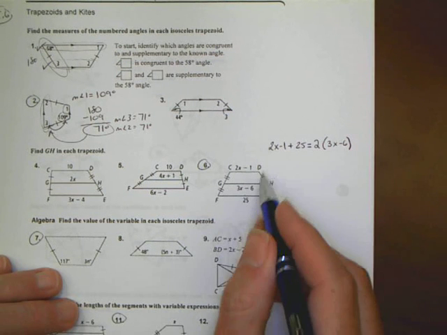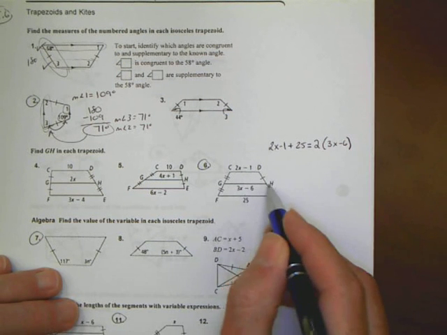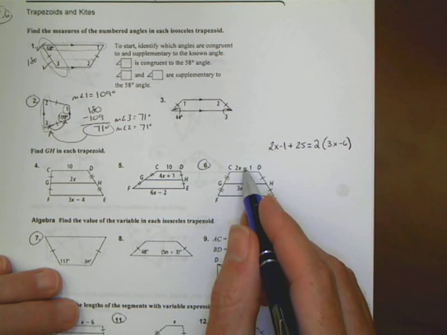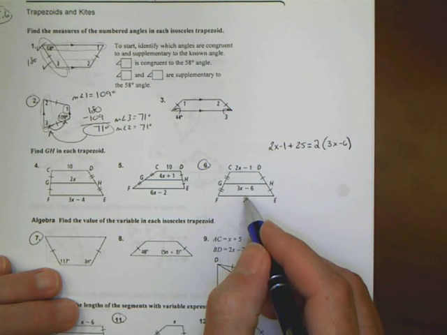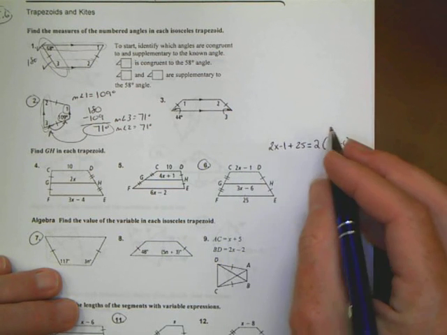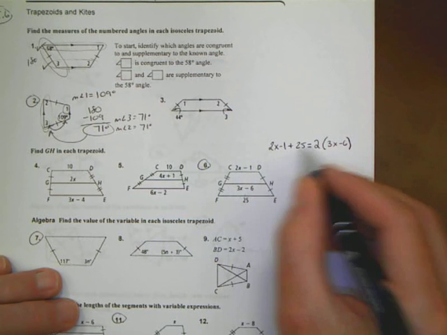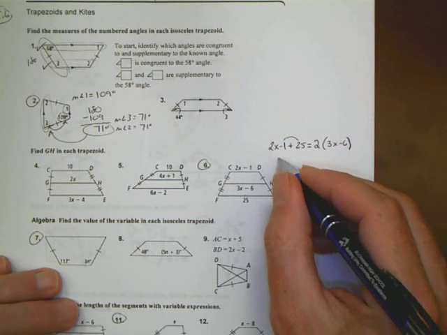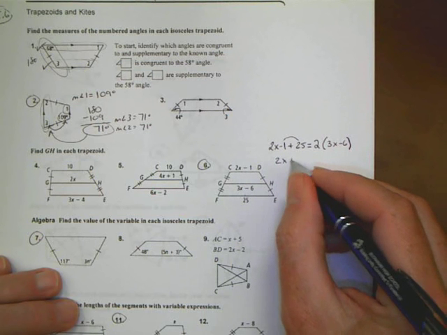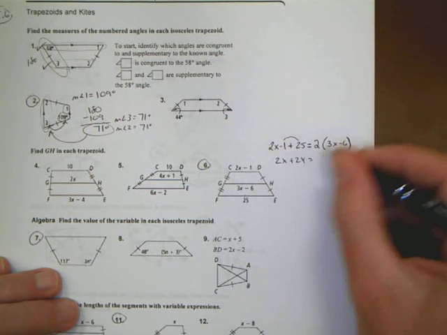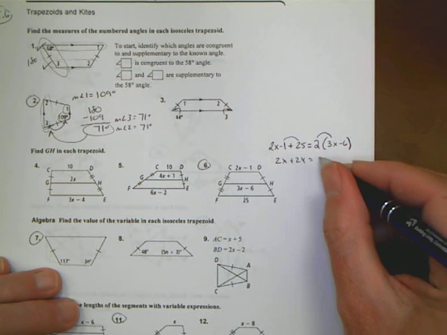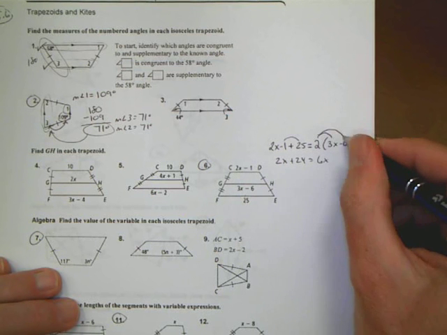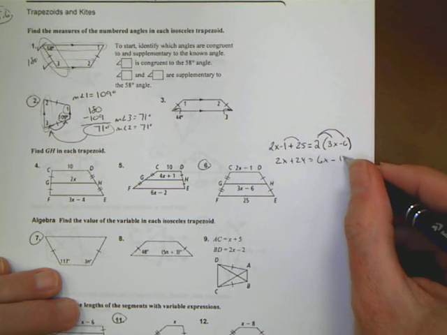What I'm basically saying is that if I double this value, times 2, it'll be equal to the sum of those two values. Now I can combine some like terms on this side, and use the distributive property here. So negative 1 and 25 leaves me with 2x plus 24 equals, distributive property, 2 times 3x is 6x, and 2 times a negative 6 is a negative 12.